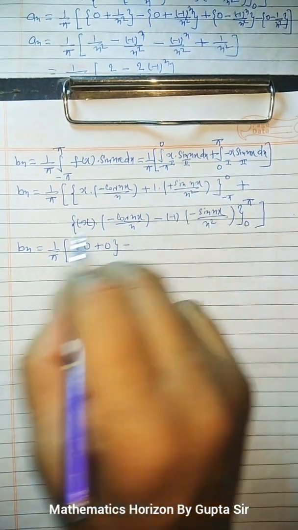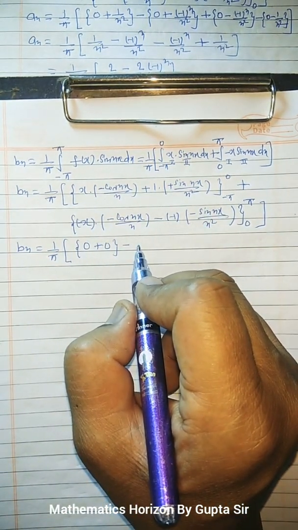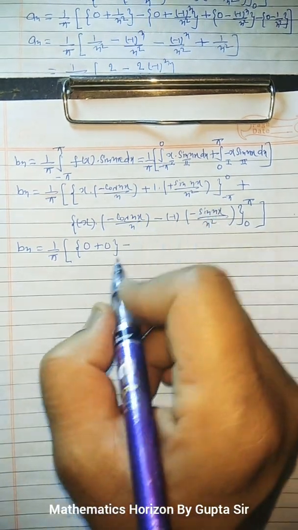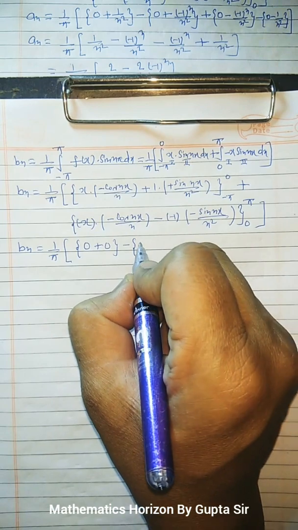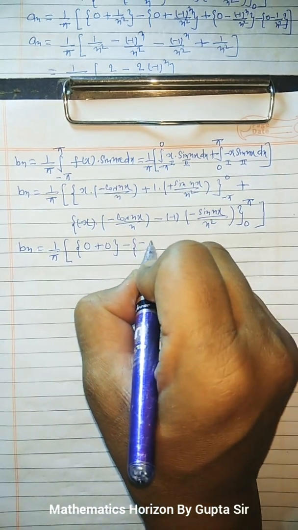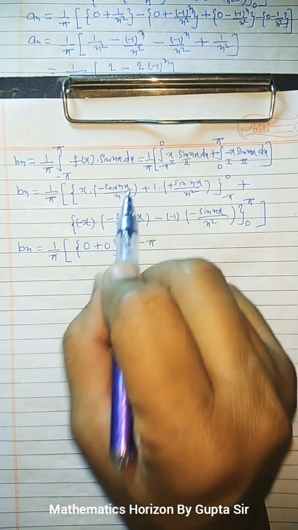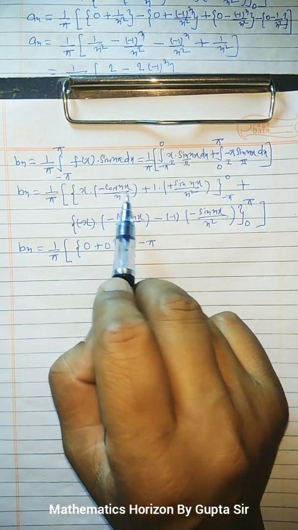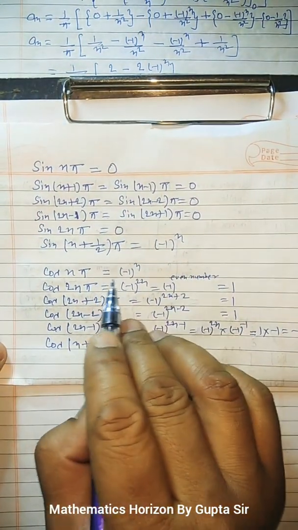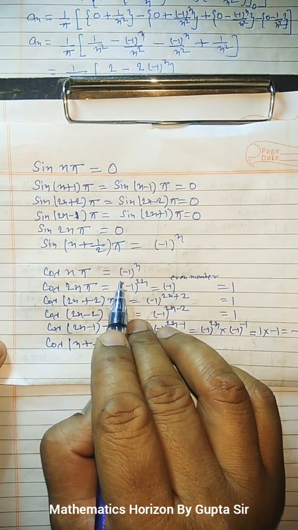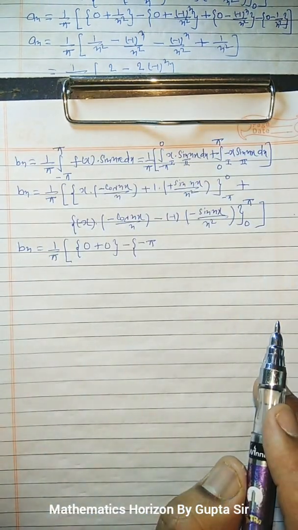Minus the lower limit, when x is equal to minus pi, what do we have here? Now we put x equal to minus pi. Here we have minus pi and cos minus n pi, and we know that cos minus theta is plus cos theta, that is cos n pi. And what is the value of cos n pi? Cos n pi is minus 1 to the power n.